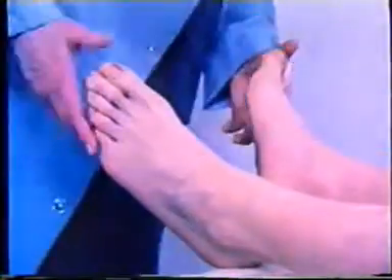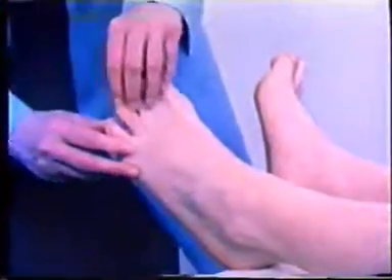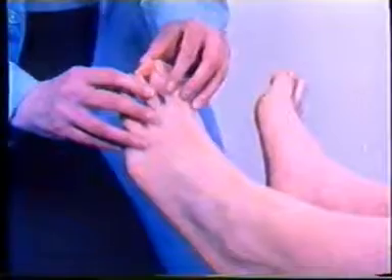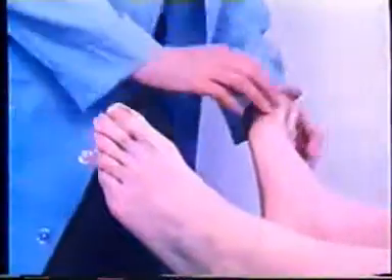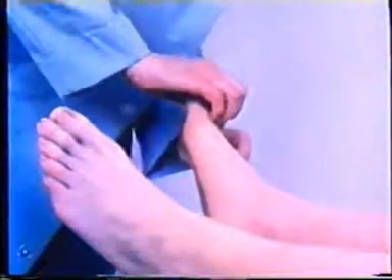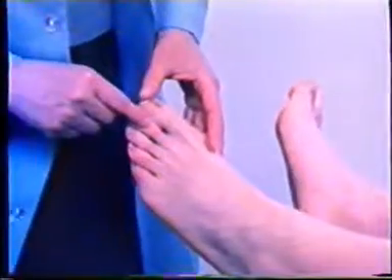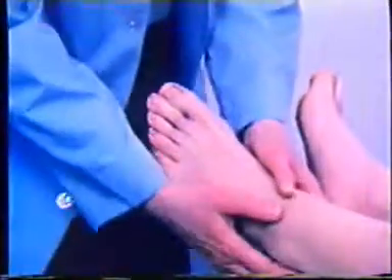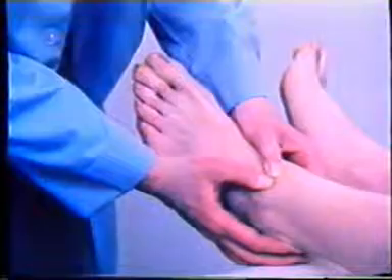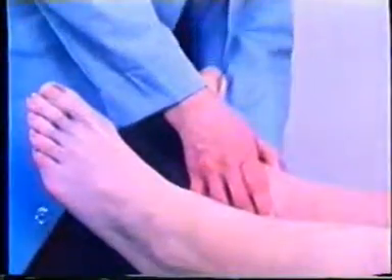With the patient lying down, inspect the ankles and feet. Note any deformity, nodules, or swelling, any calluses or corns. Palpate the anterior surface of the ankle joint, noting any bogginess, swelling, or tenderness. Feel along the Achilles tendon for nodules.